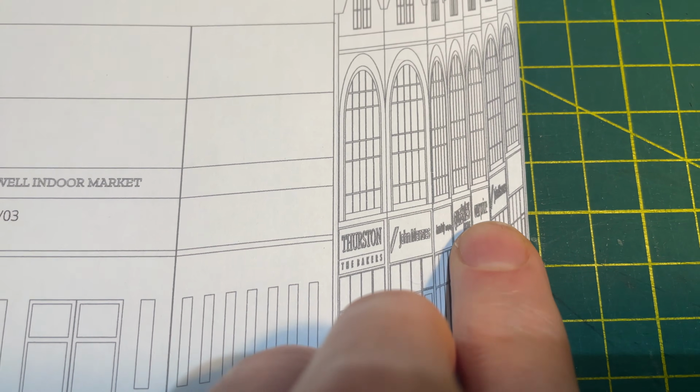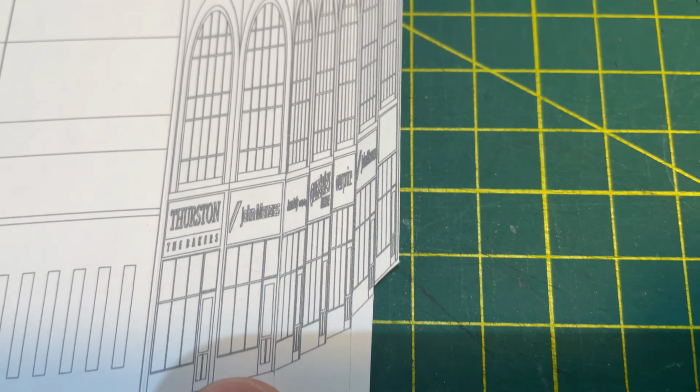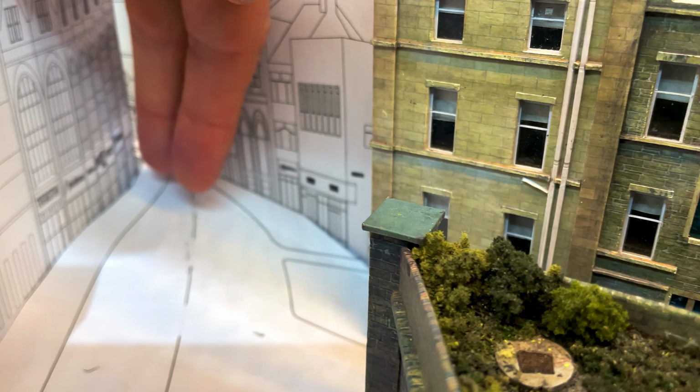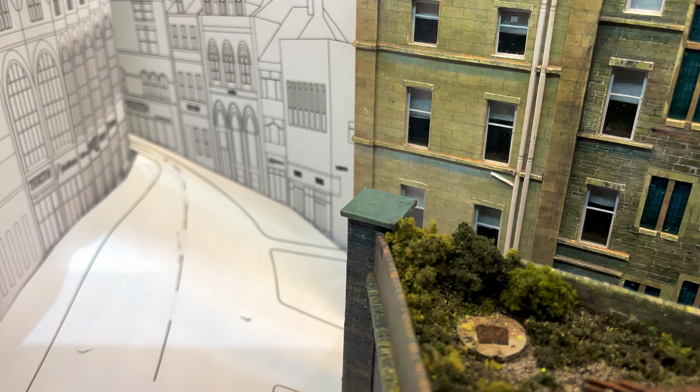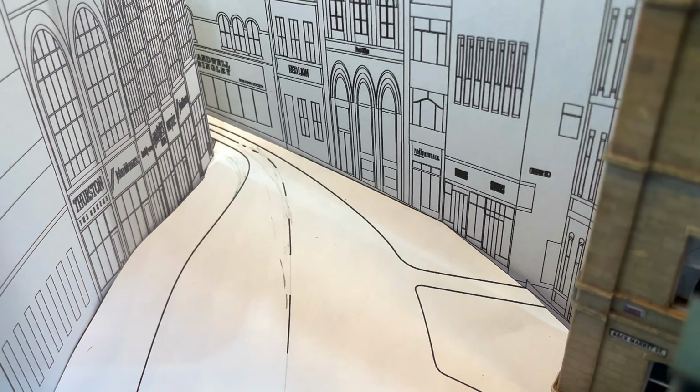My last change was a far more severe perspective to try and make the buildings look more curved. And then a tiny little cut just here allows me to overlap the surface of the pavement slightly, and now the pavement appears to go around the side of the last visible building.